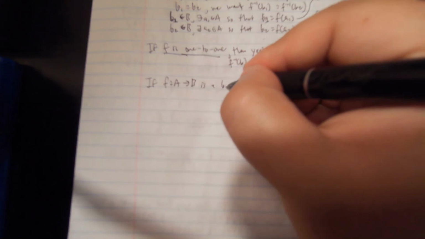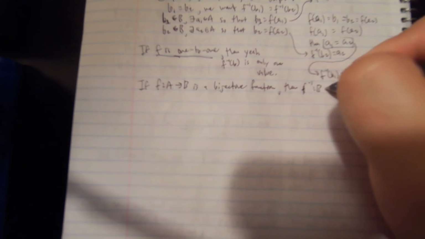If f from a to b is a bijective function, then f inverse goes from b to a and is a function.